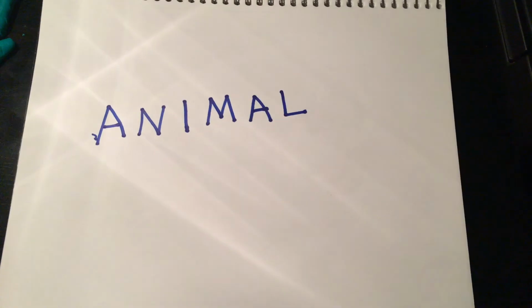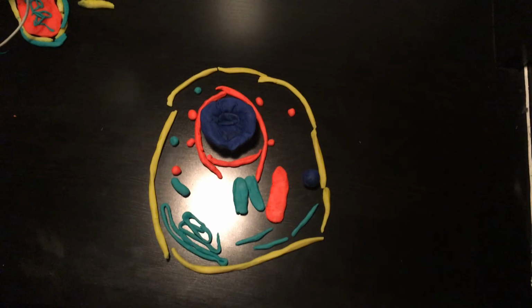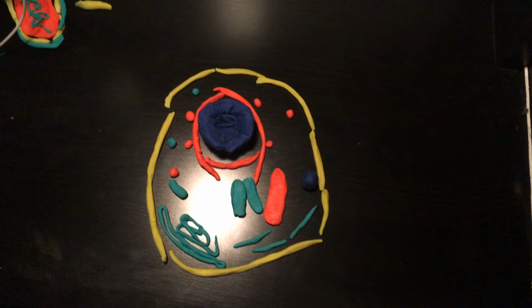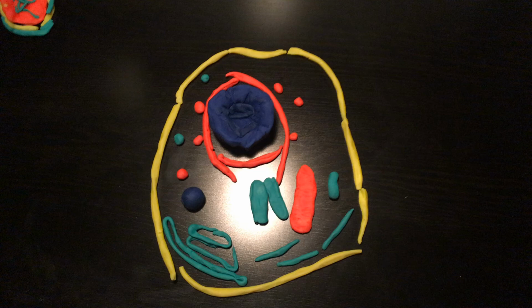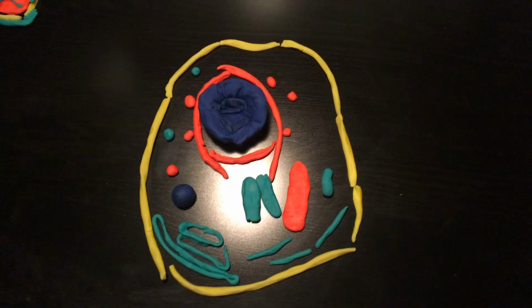The animal cell. The animal cell is a eukaryotic cell similar to that of a plant cell. It is composed of many different organelles, each with very different functions.